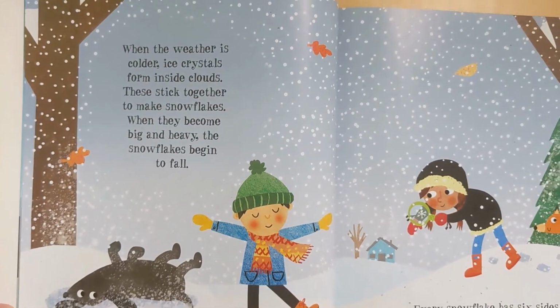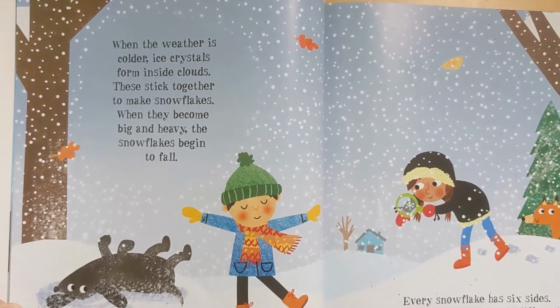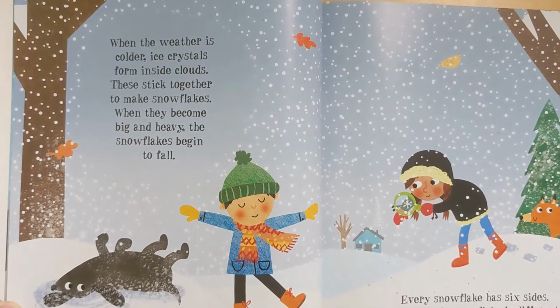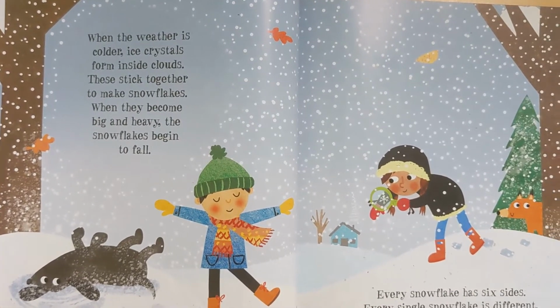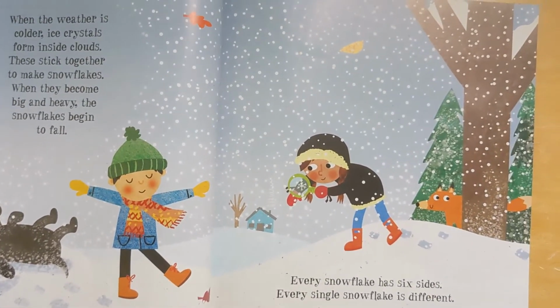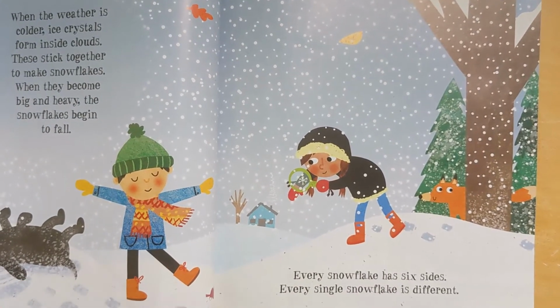When the weather is cooler, ice crystals form inside clouds. These stick together to make snowflakes. When they become big and heavy, the snowflakes begin to fall. Every snowflake has 6 sides. Every snowflake is different.